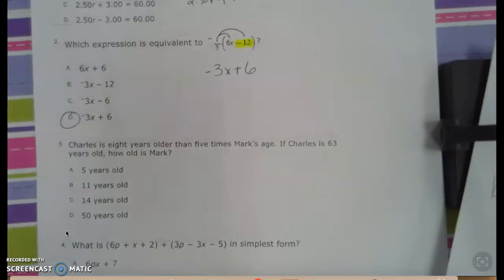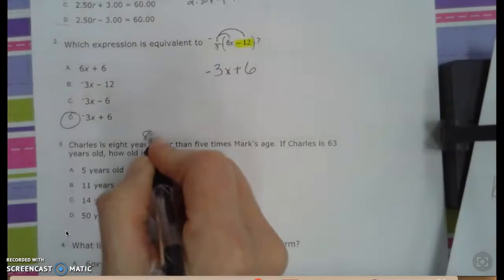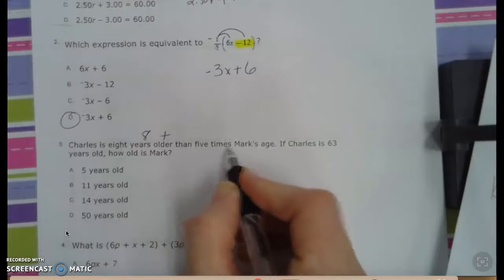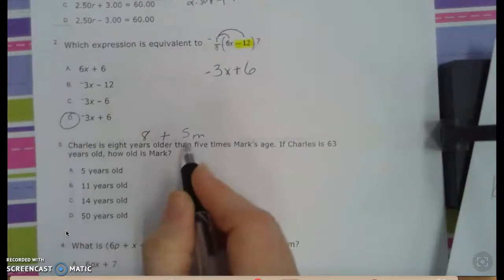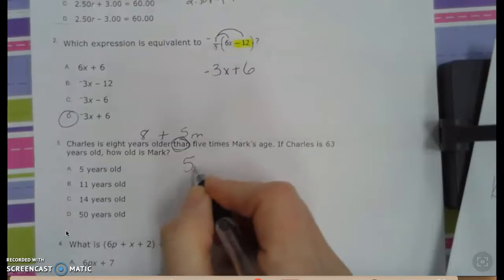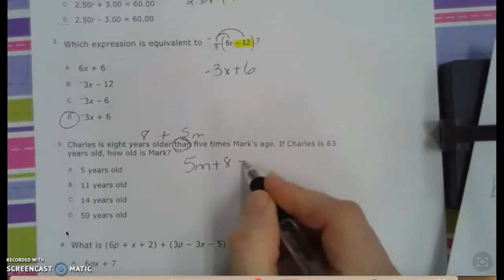Charlie is 8 years older than 5 times Mark's age. If Charlie is 63 years old, how old is Mark? So if we write this down, I'm going to put 8 years older than. So older than is going to be add. And then 5 times Mark's age, I'm just going to put 5m. Well, remember when we see that word than, we're going to have to flip it. So really I've got 5m plus 8, and that's going to equal 63.